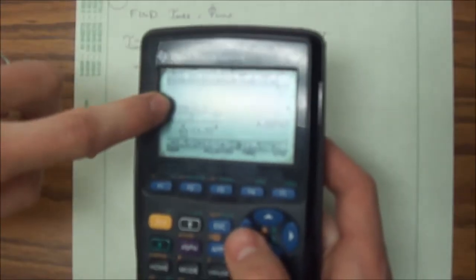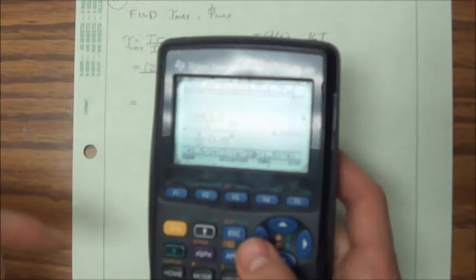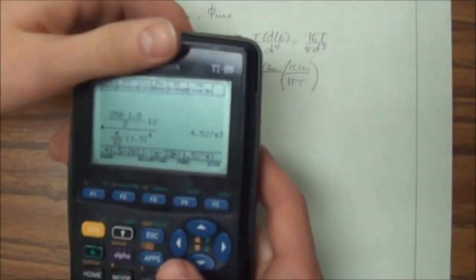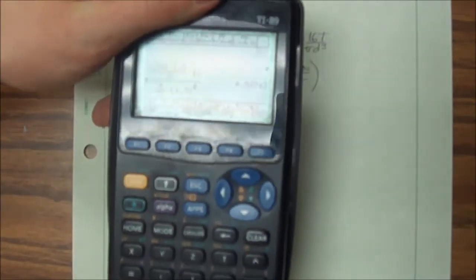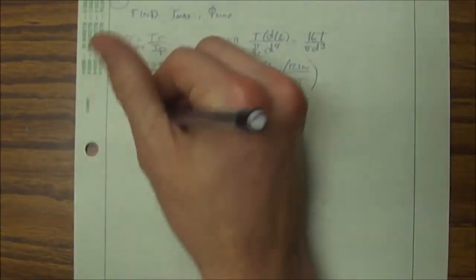Now I can plug it into my calculator. TI-89, it kind of shows what I wrote on my paper, and it gave me the answer of 4,527 psi, which is correct. Alright, so that's the first thing we had to find. I could check that off.